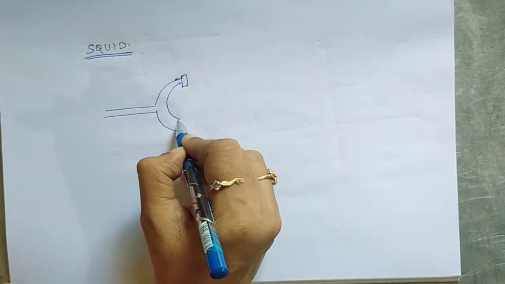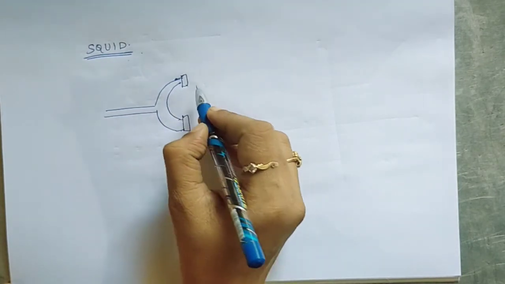Here there is an insulator layer. Here also there is an insulator layer.